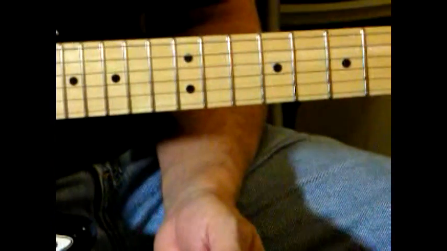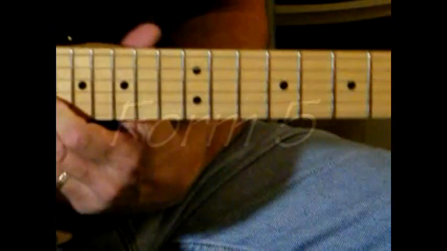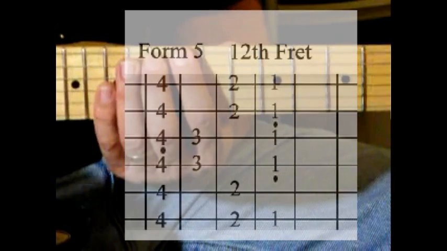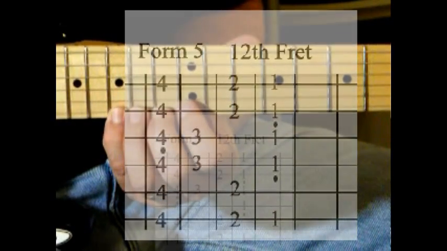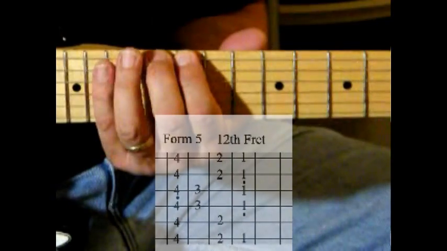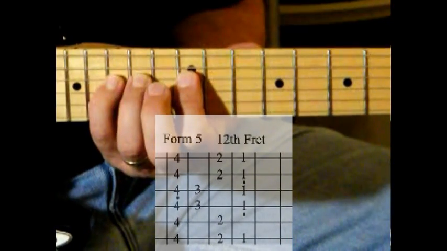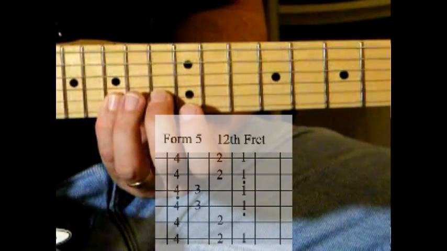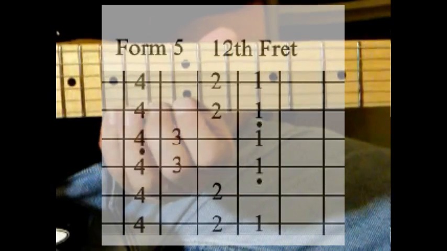Now what we're going to do is play up on the 12th fret. This is form 5, and this will conclude all of the forms that you will be playing, and it's just up to you to sit down and practice and run these through. Here's the next form, starting on the 12th fret with your first finger. From the low E string, 1, 2, 4. On the A string, 1, 2, 4. The D string, 1, 3, 4. On the G string, 1, 3, 4. On the B string, 2, 4. And on the high E string, 1, 2, 4. Put it all together. And you play it backwards.